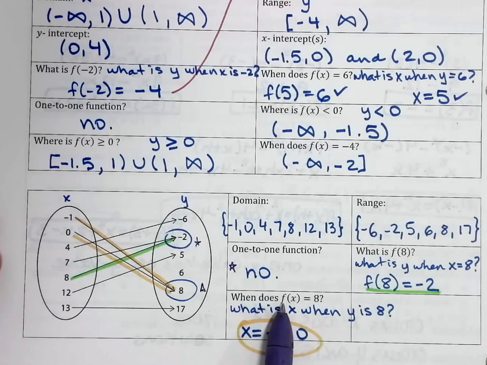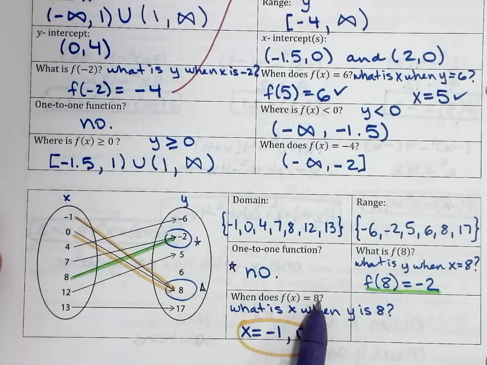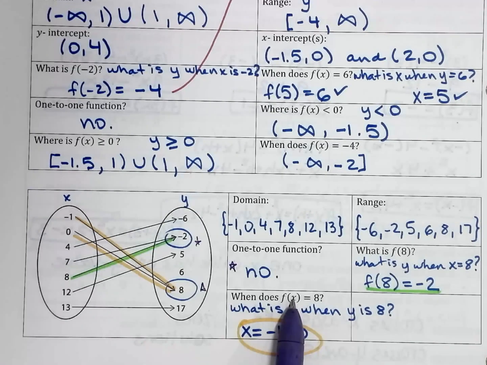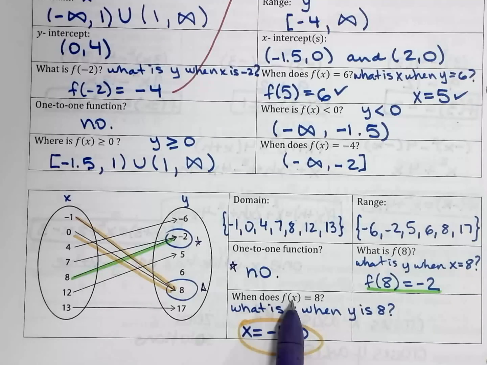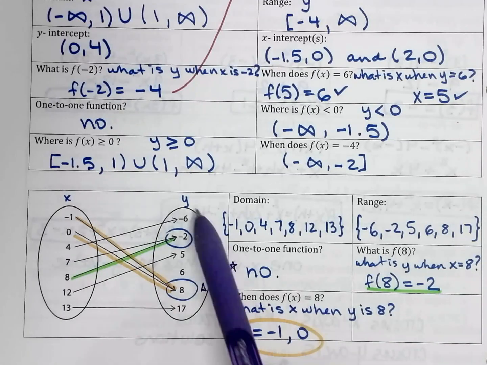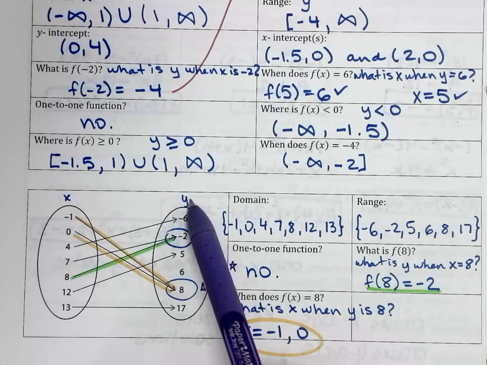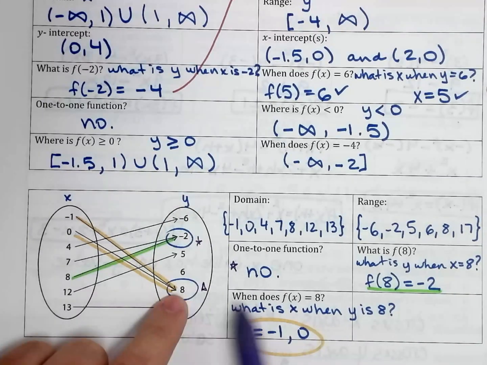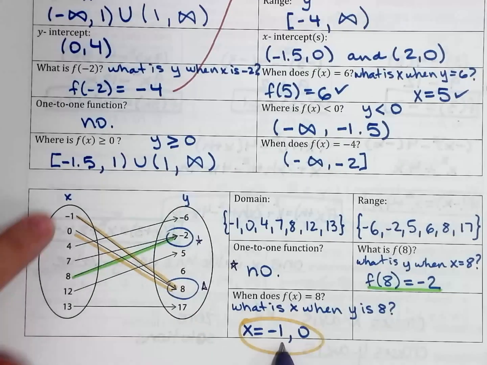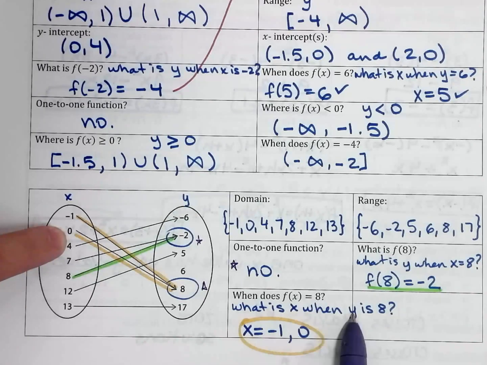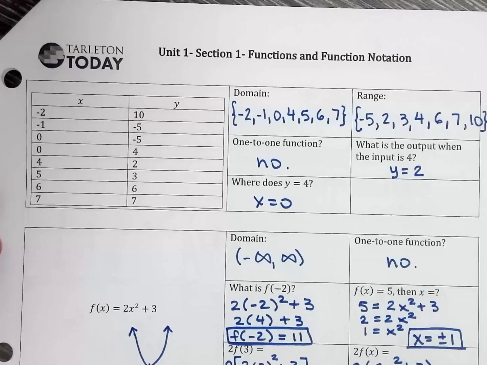Next question we have, when does f of x equal 8? We already know f of x equals y. So when does y equal 8? We're going to look in the y area right here. So y is 8 right there. What is x when y is 8? Well, x is -1 and x is 0 when y is 8. Okay, that's why I used orange right there. So you guys can go back to it and find where we found the answer.